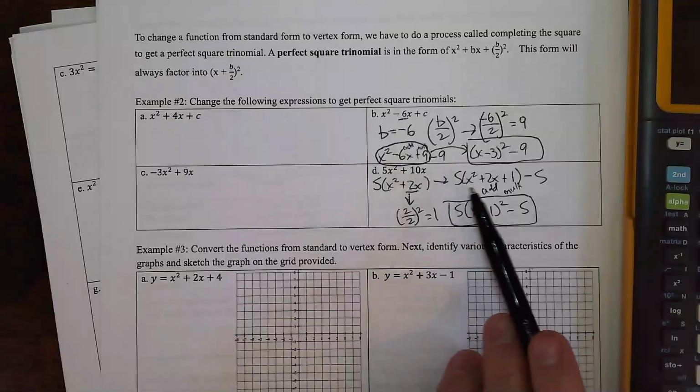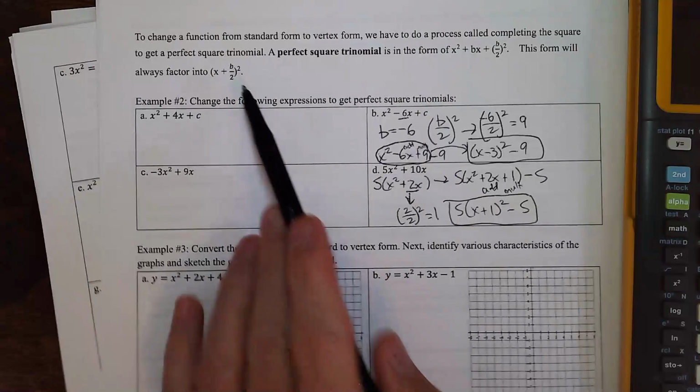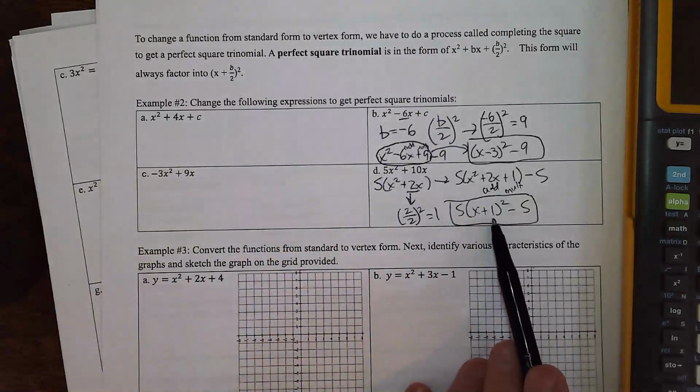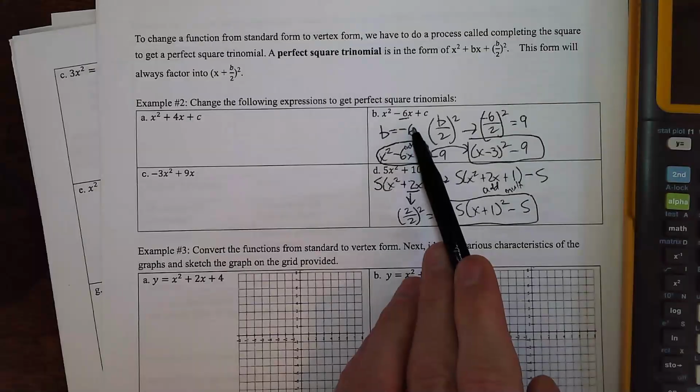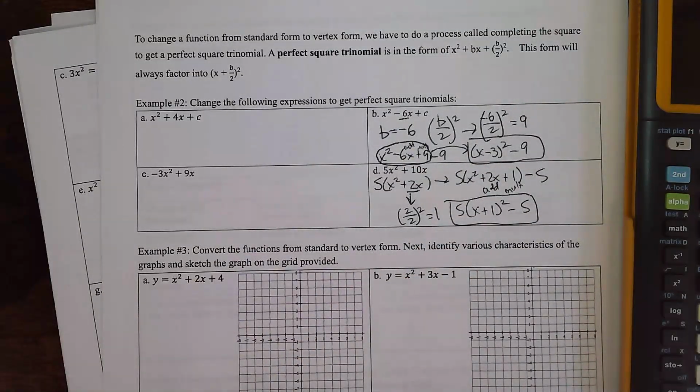And so this value will be b divided by 2 every time. So if b was 2, that's just going to be b divided by 2. b was -6 here. -6 divided by 2 is -3. So that's another thing to help you on those.